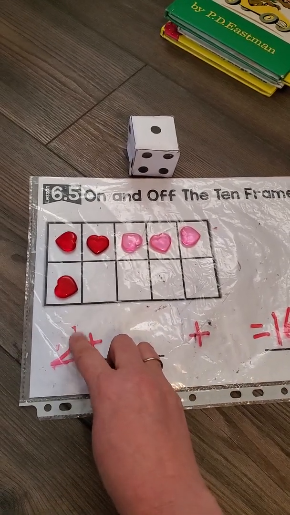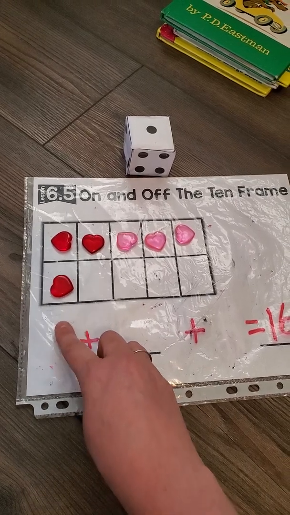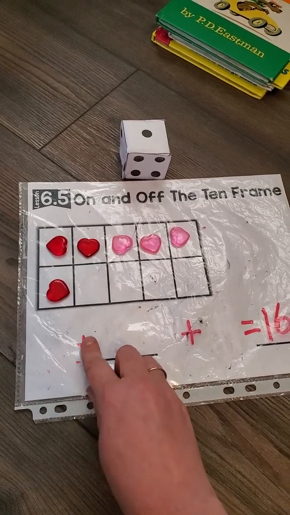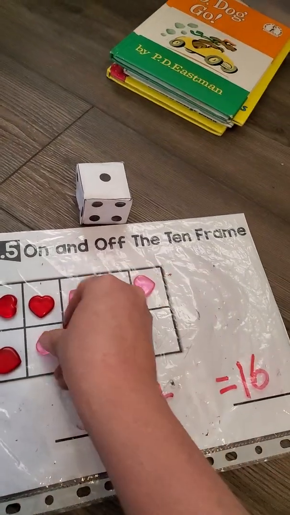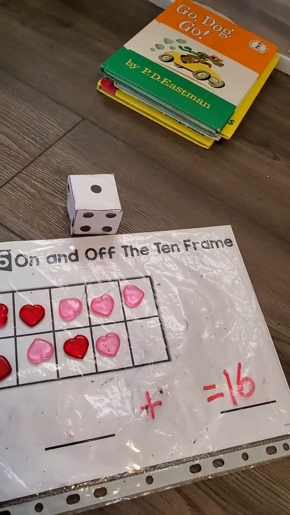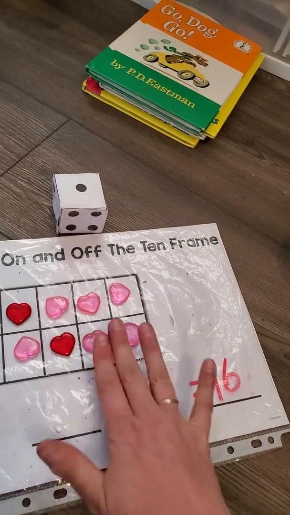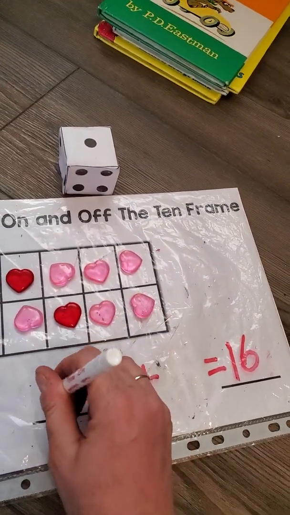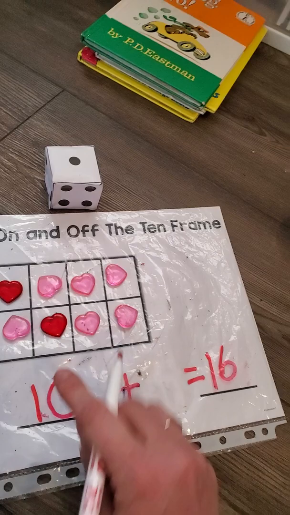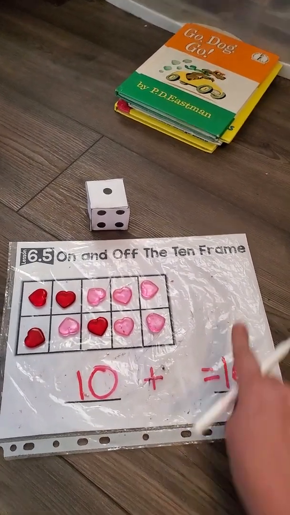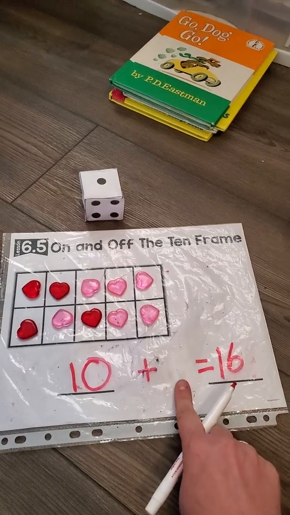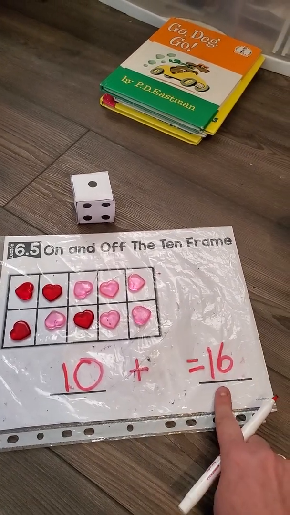Uh-oh, because that does not equal 16. So now I got to figure out how to make it go to 16. Let's see if I can make it go to 16. Well, I already have 6 there, and if I fill this in, now I have 10, right? So I'm going to go ahead and put a 10 here. So 10 plus, equals 16. So I need something here, because it's 2 blank spots, to make this 16.